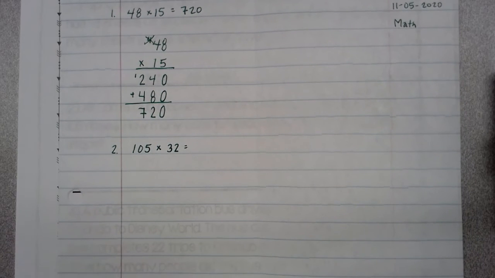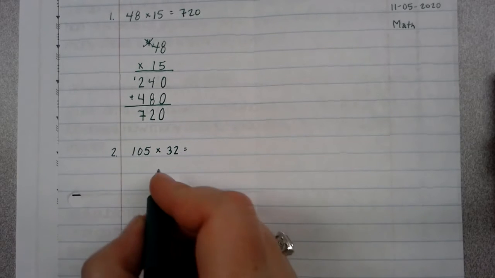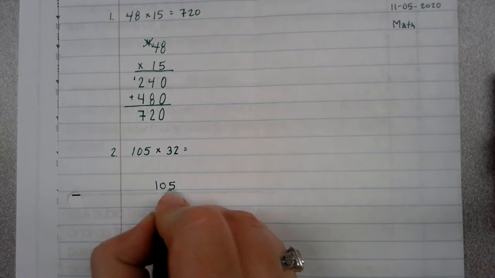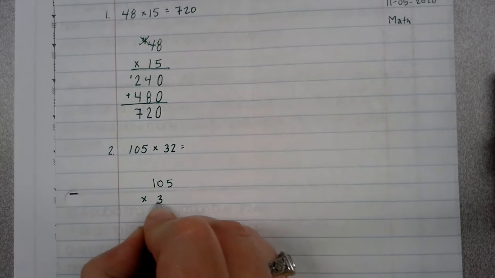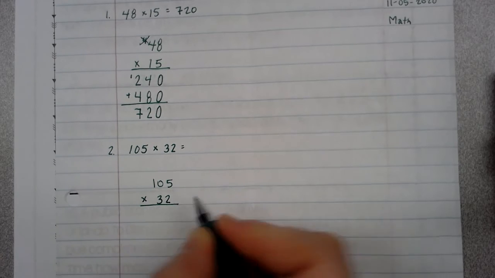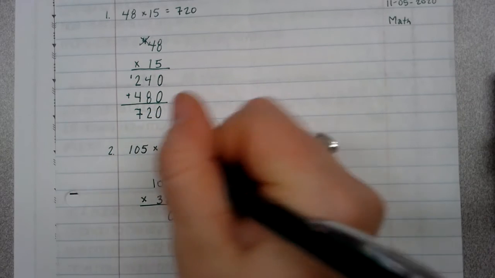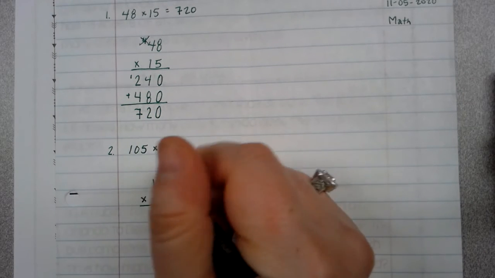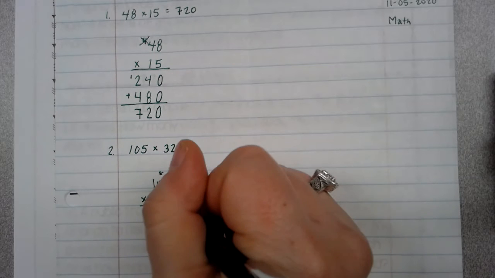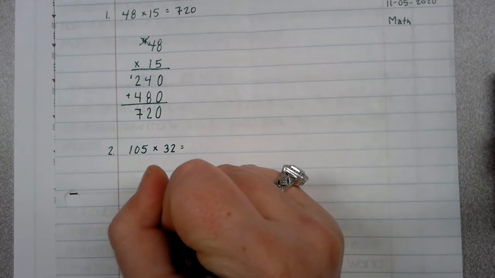Now, see, you're taking the concept of multiplication in the written form, and we're being able to write the multiplication problem down, and do the multiplication problem through procedures because we know how to do multiplication. So 105 times 32. 2 times 5 is 10. Carry my 1. 2 times 0 is 0 plus 1 is 1. 2 times 1 is 2.